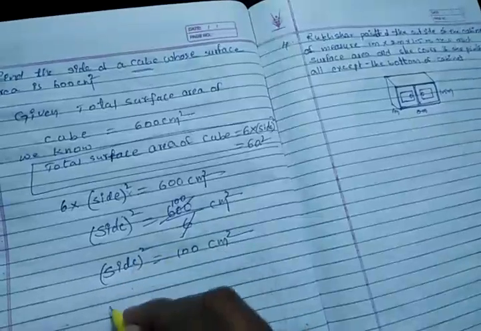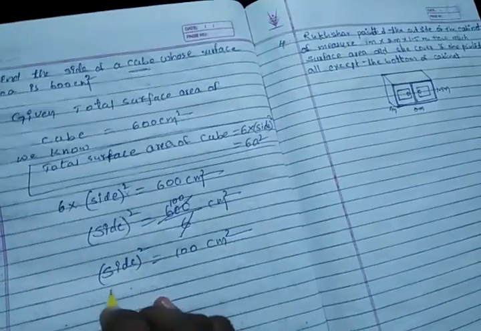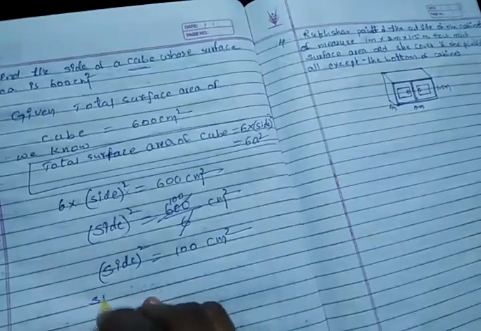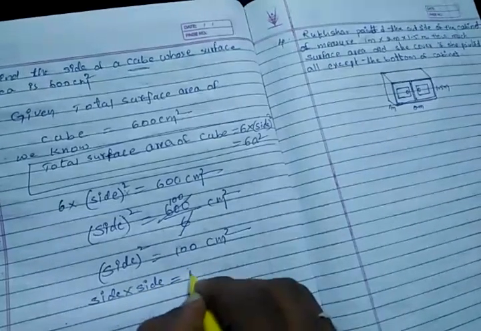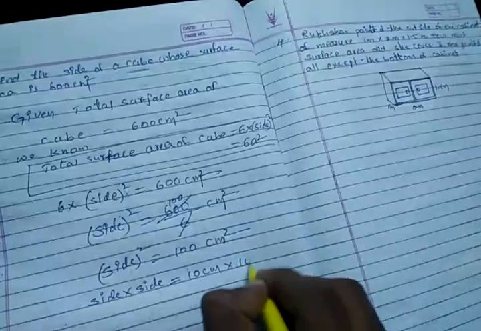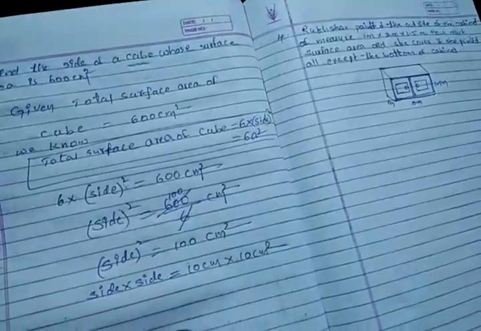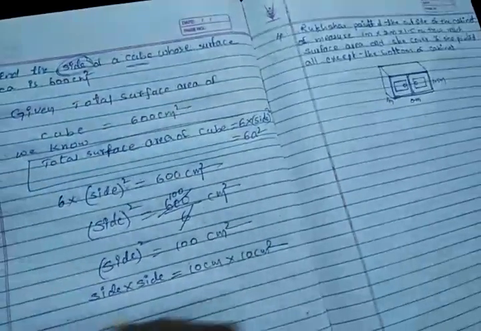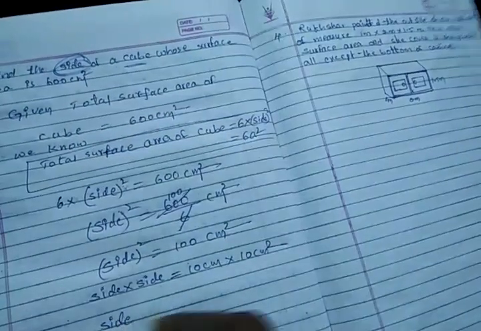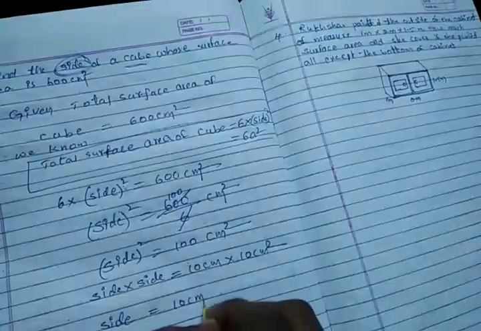Side into side. It is 10 centimeter into 10 centimeter. So we need one side. So that is why we take a side of a cube is equal to 10 centimeter.